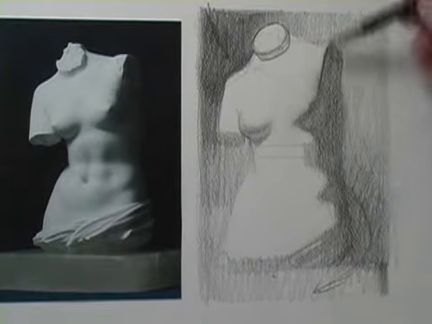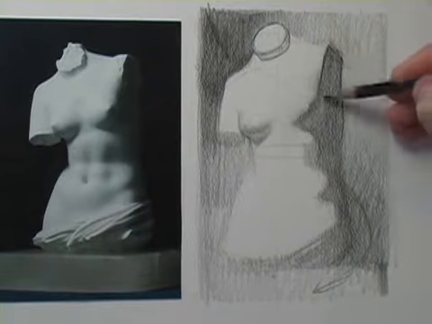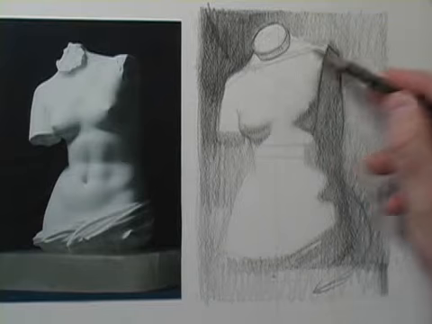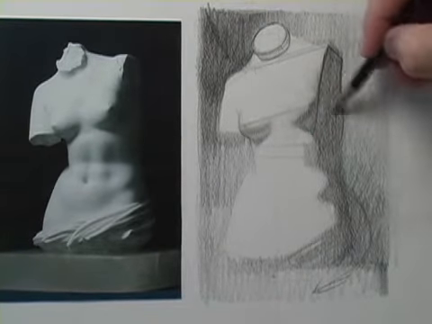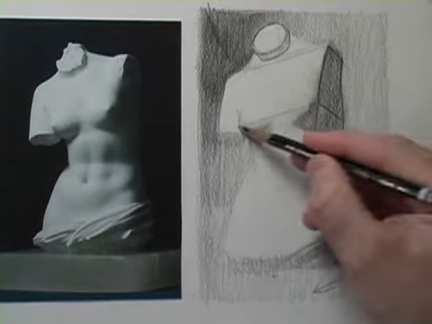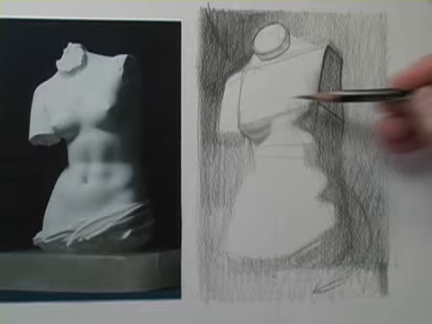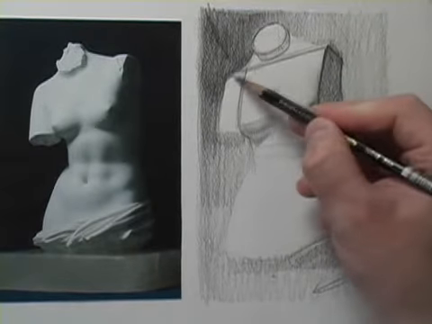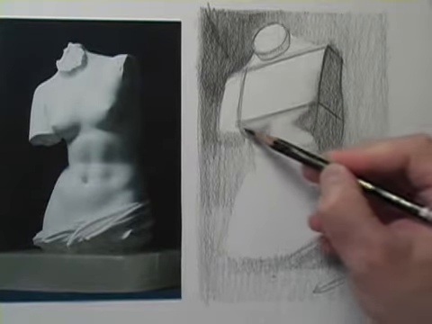I am totally seeing a box. Ignoring the breast, this is just totally a box. And if we're going to do it in perspective, it kind of looks like that. This is the underplane.